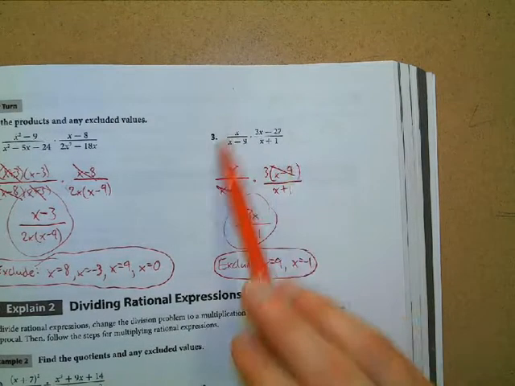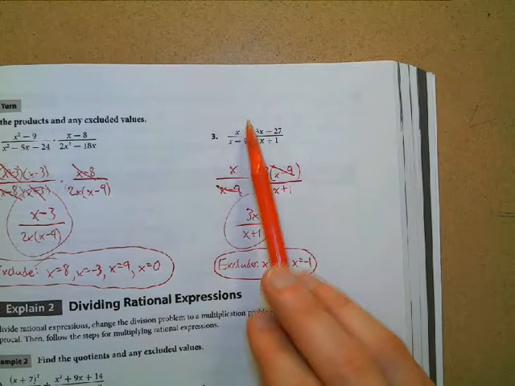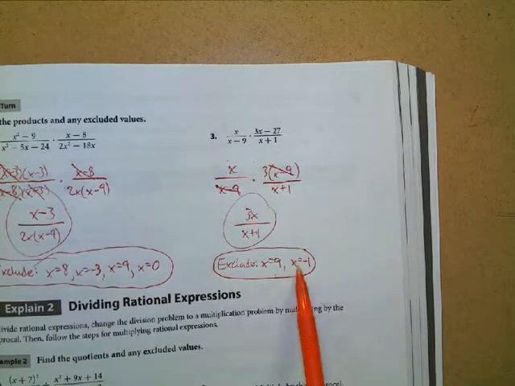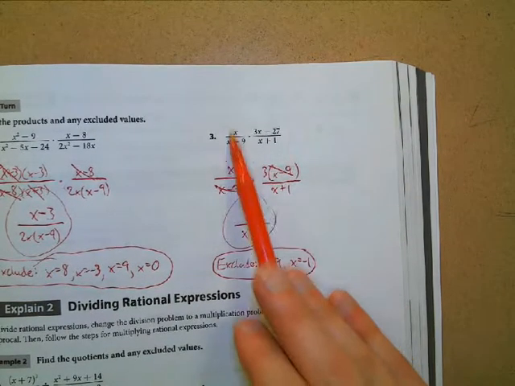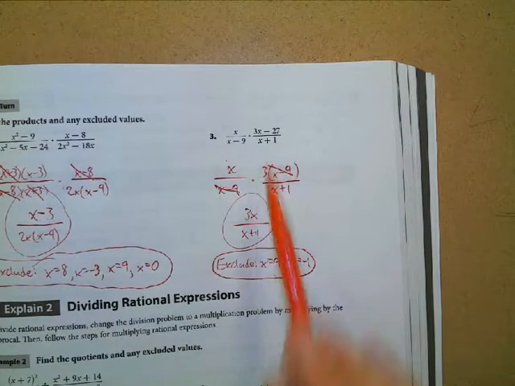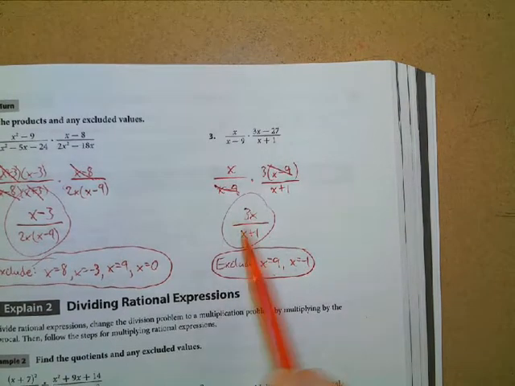Same thing here. If you plug in negative 1 up here, you get 0 over 0. If you plug in negative 1 down here, you get negative 3 over 0. So still undefined. But we still want to exclude the negative 1 there, just because we don't want to divide by 0 as well. So that's that. All right. Questions on multiplying?